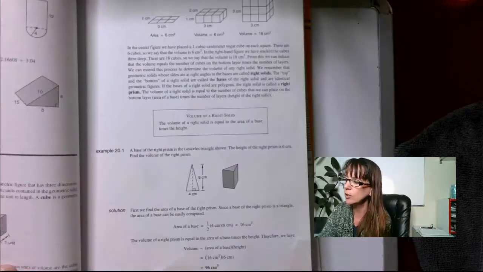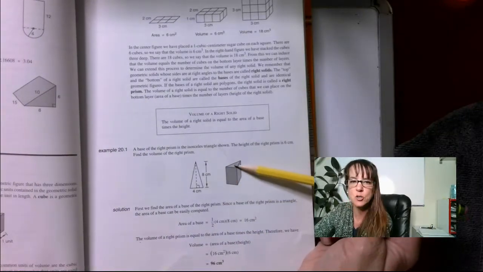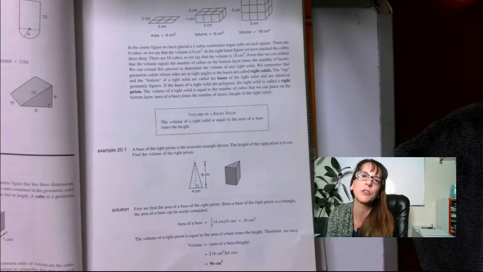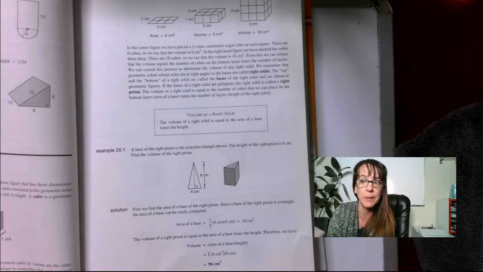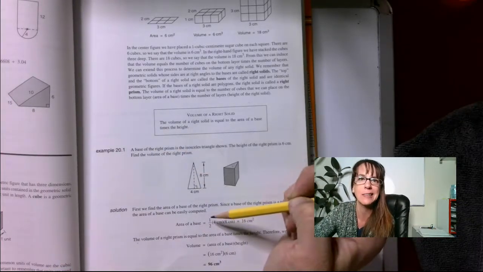Okay, so taking a look at this, that base, that triangle. It's always a good idea on your 3D objects to draw out what the base looks like. That way you're telling me, hey, this is what the base is.